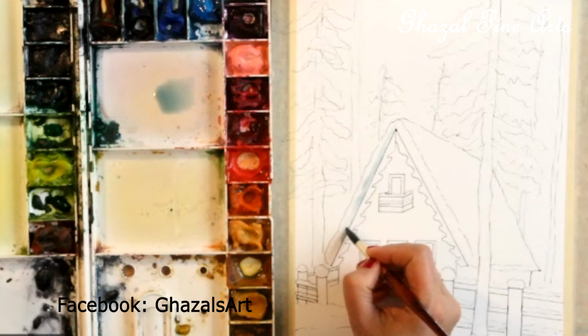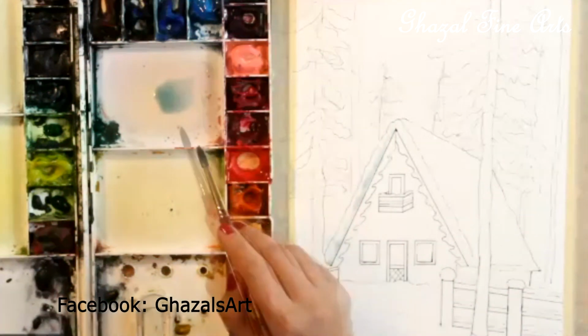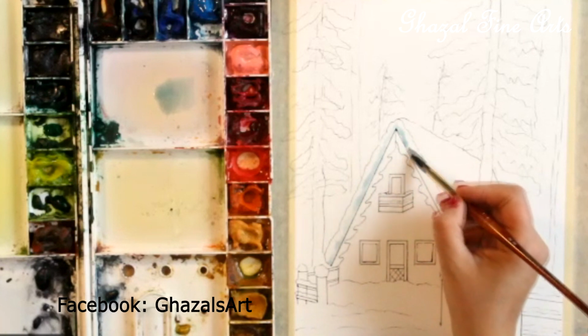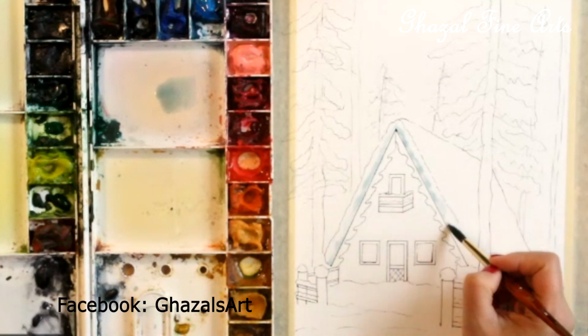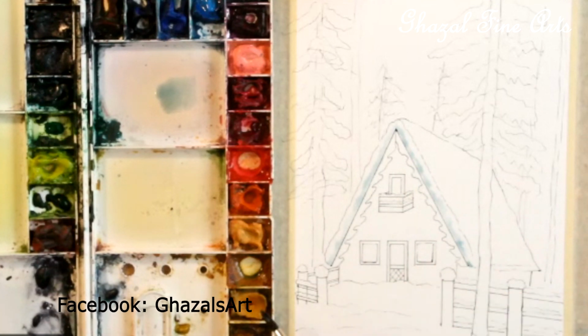So just under the snow, I try to make it a little bit darker with the blue to show that, because on real snow, we can see some parts are a little darker, which is bluish, not completely white. So I try to follow that.